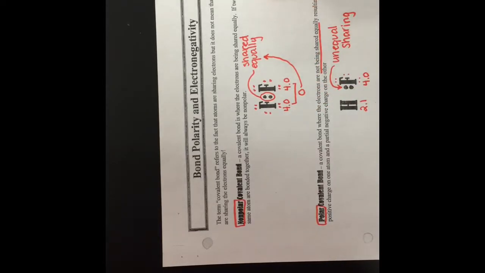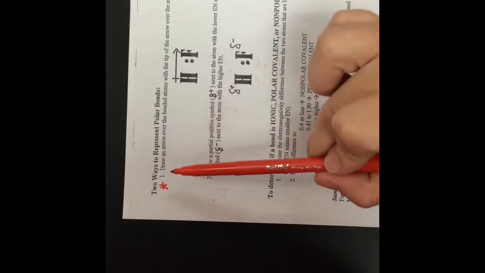we just don't do anything. So if I was to draw this out, I could use my line, of course. We know it's equal sharing because this one's 4.0, this one's 4.0. We just don't do anything. But when it looks like this, we need to have a way to distinguish that we've acknowledged that it's a polar bond. And the way we do that is one of these two ways. If you want to put a star next to this way, please, because that is the one that we will use much more commonly.